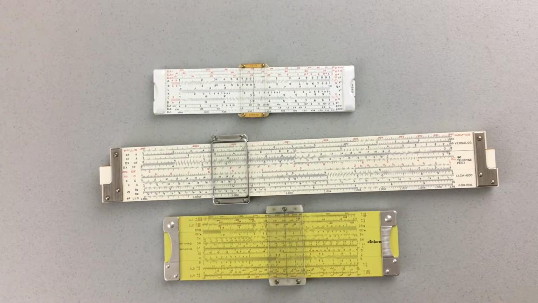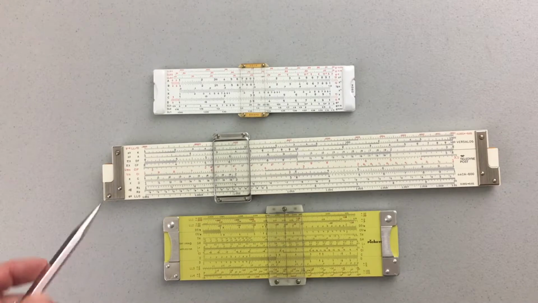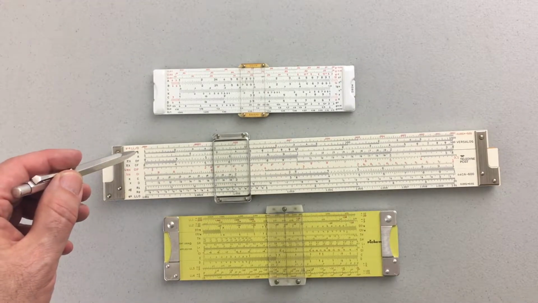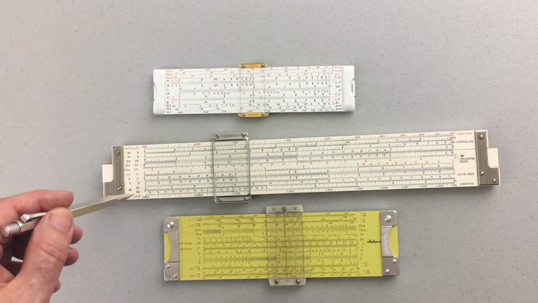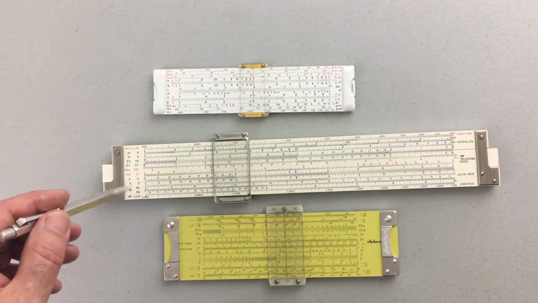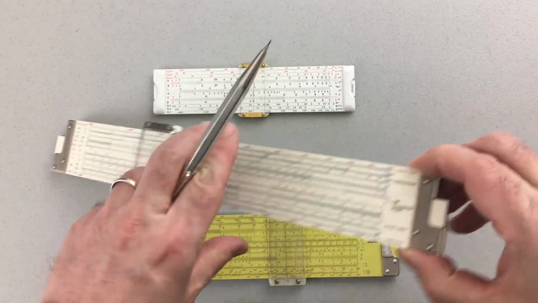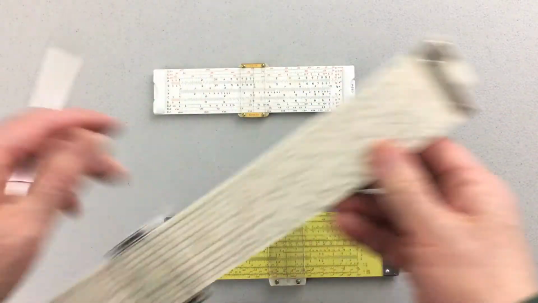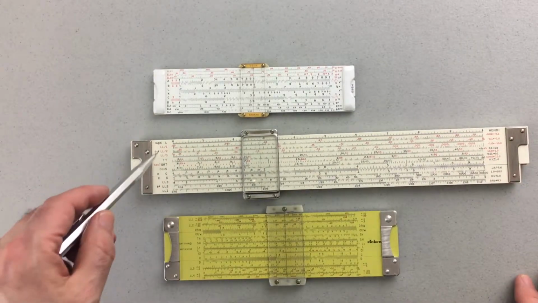The interesting thing about these rules was they decided to place the letter and the corresponding function all on the left-hand side of the rule on each side of the rule, as shown here. And I'll just turn this over, and we will see exactly the same thing on this side of the slide rule.